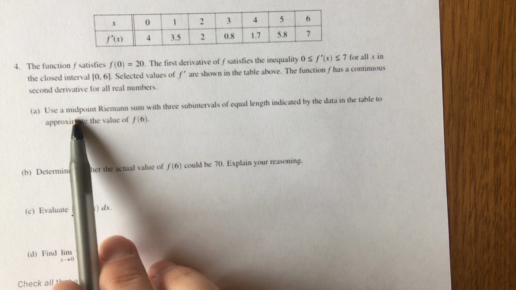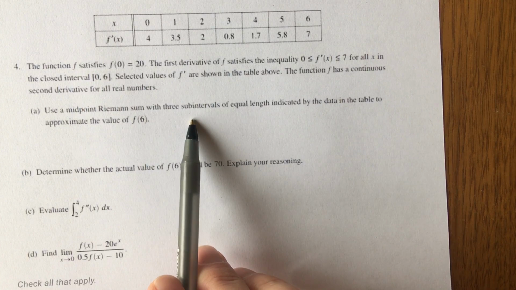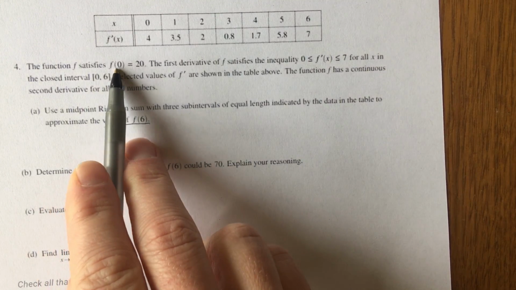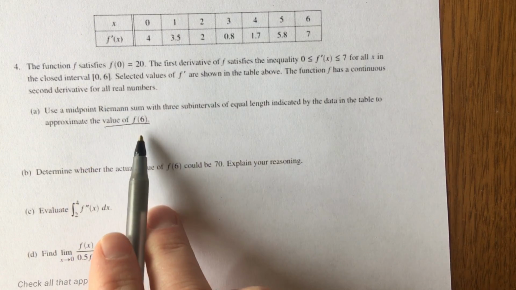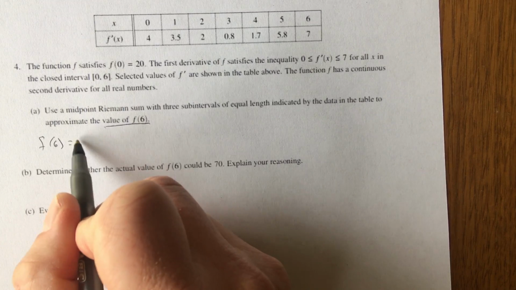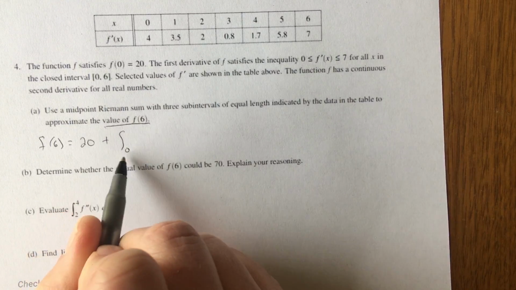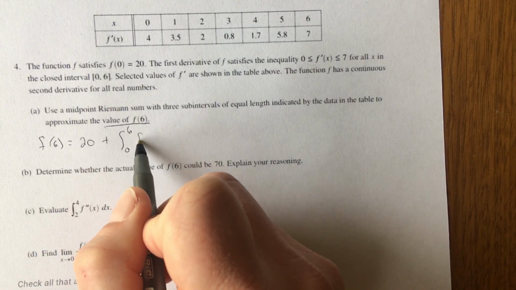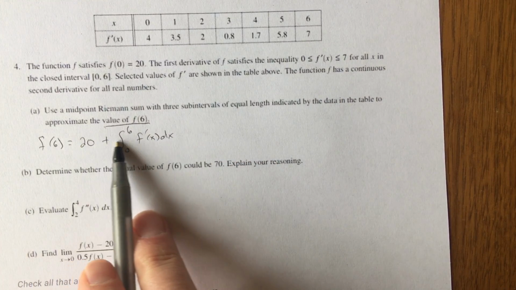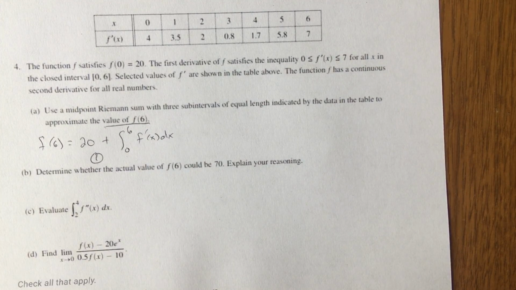Now you gotta be a little careful here. You can do the midpoint sum and get the right answer, but only get one of the 3 points that are available here, because what you're really trying to get is the value of f of 6. You're told an initial value at 0, and we want to go to 6. So in other words, f of 6 will equal your initial value, 20, plus the integral from that time, which was 0, to the time that we want to go of the rate of change, which is f prime. So you need to have this in your head, and if you had this written down on your paper somewhere, or at least that idea, you got a point.